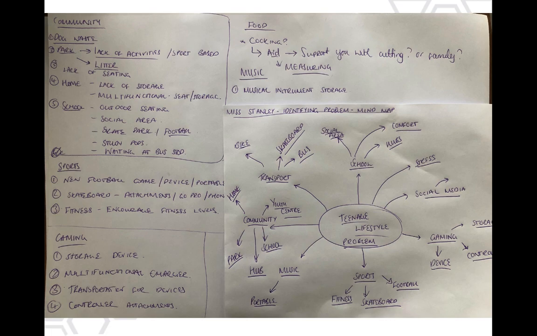So again, your problem would be your local park in King's Heath doesn't have a lot of activities for teenagers, so you're going to create maybe a football-based activity or a portable device that could go to the park with you, which would then engage the teenagers to play sports.